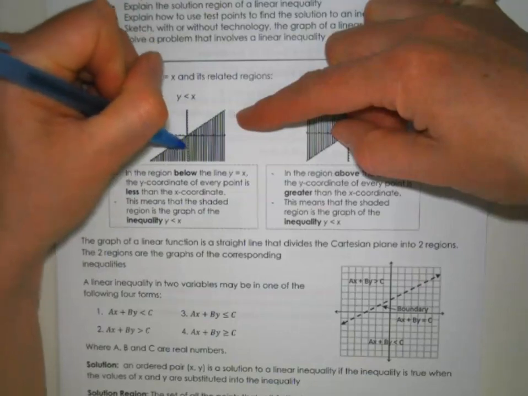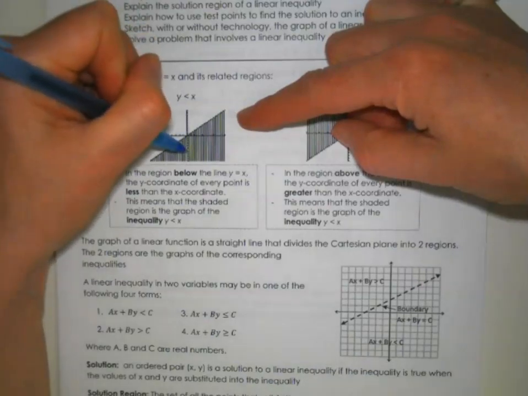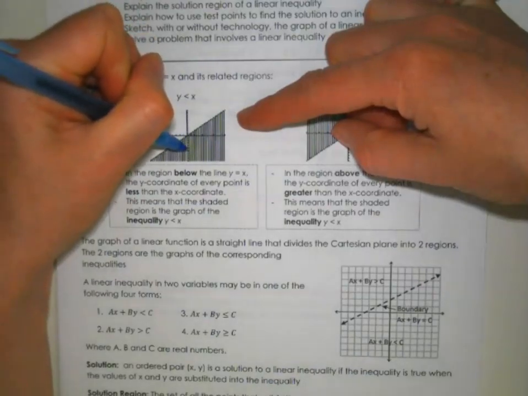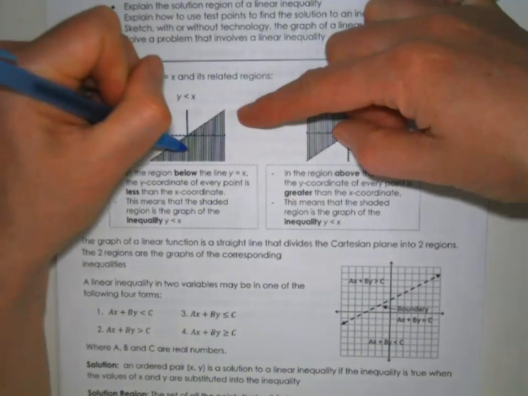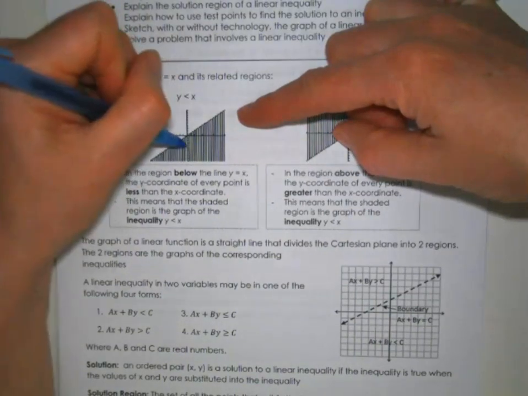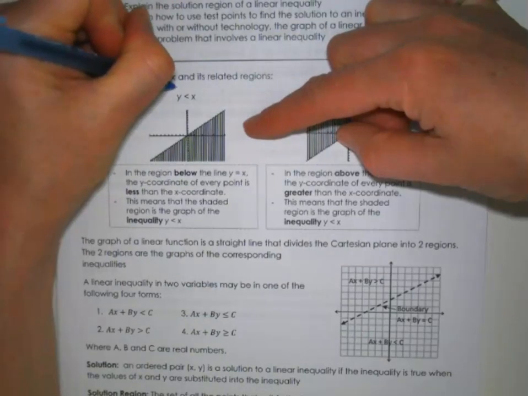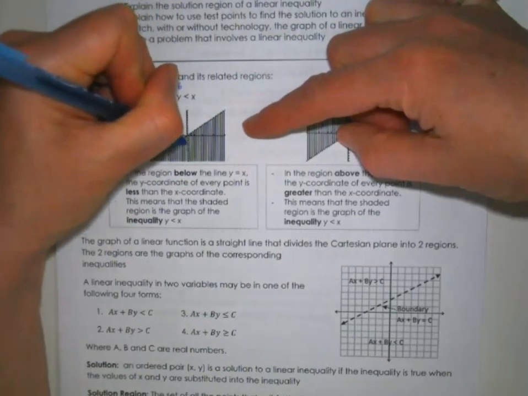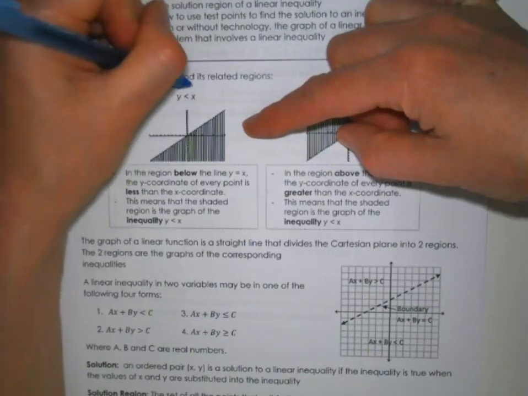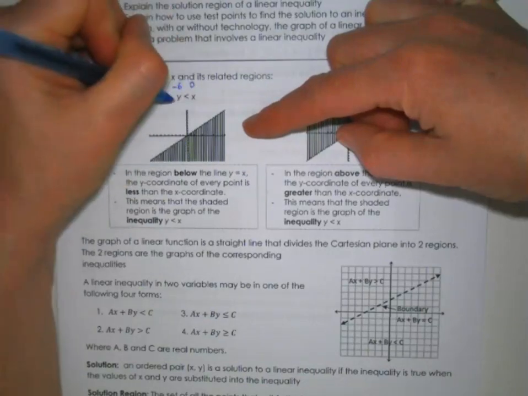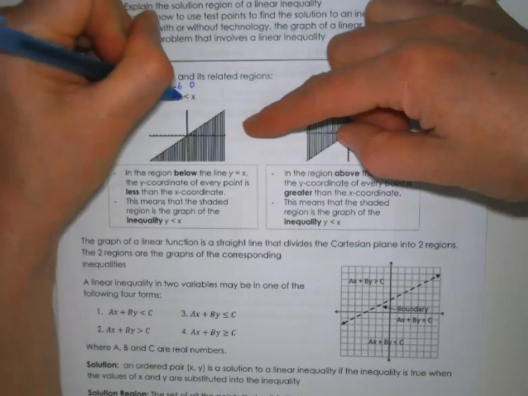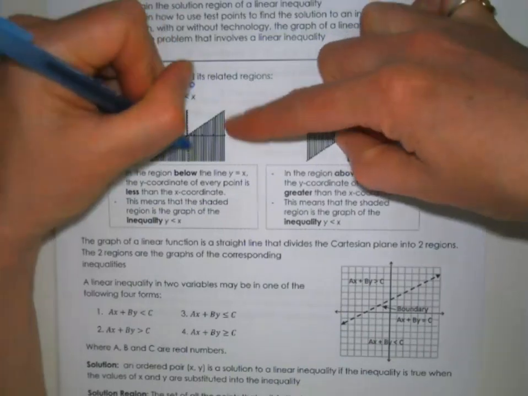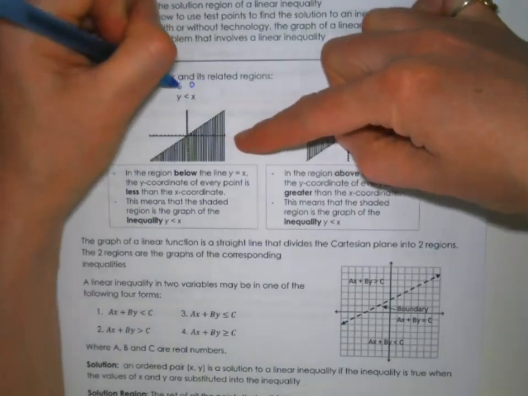For example, let's say on the y-axis we choose -6. That's -6 for our y value. Because we're on the y-axis, our x value will be 0. If we think about the inequality there, what the shading is telling us is that the y value should be less than the x value.